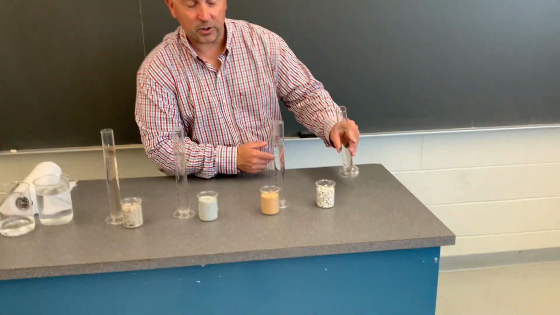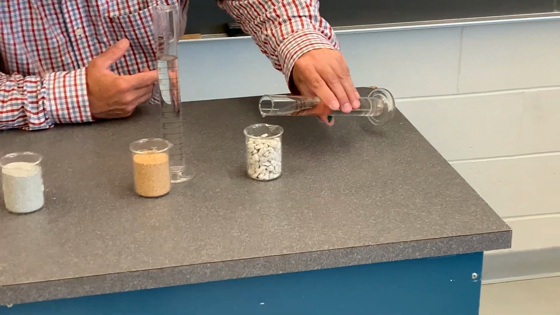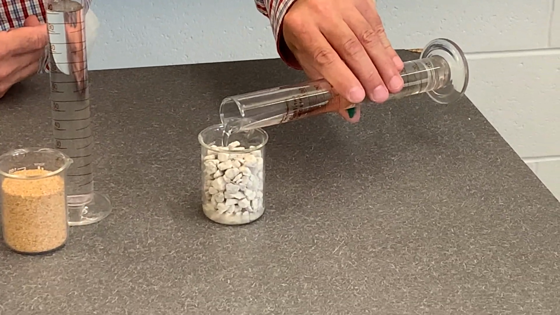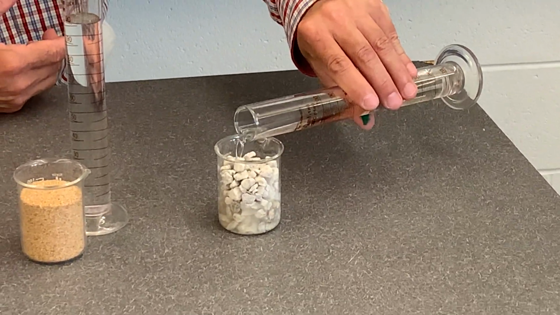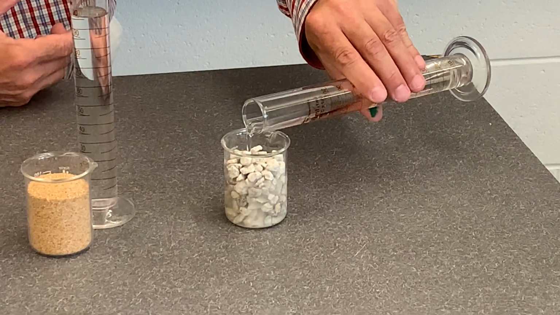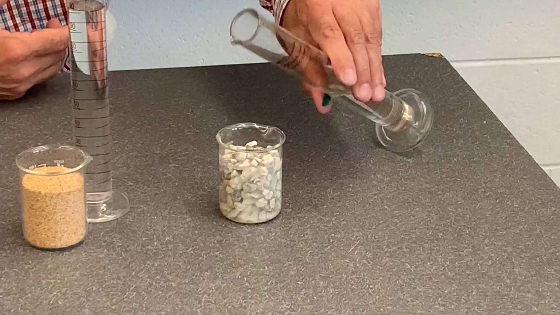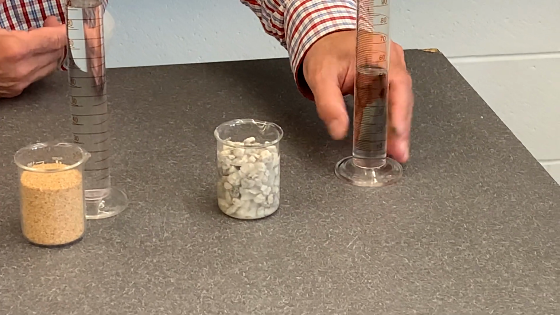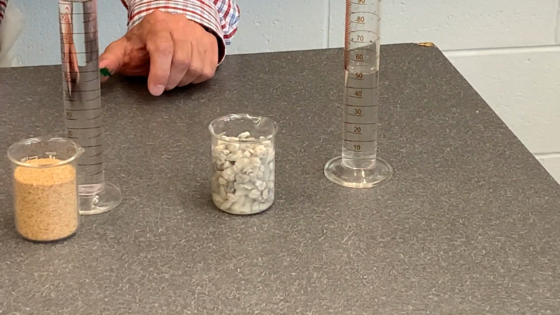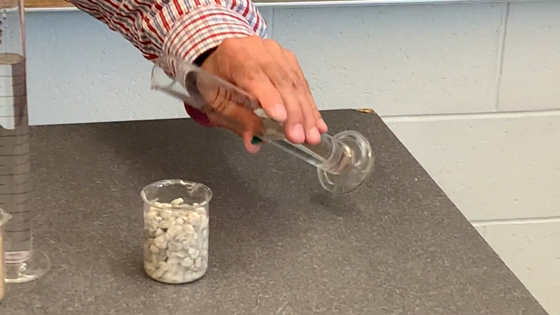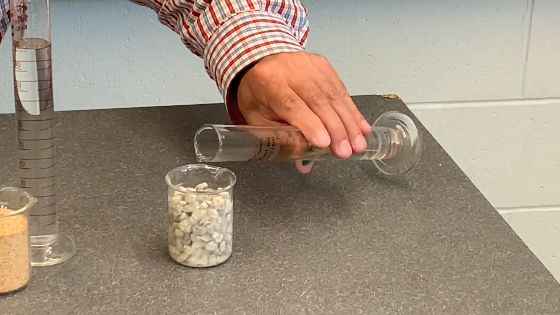So I'm going to start with the gravel, and I'm going to pour some of the water from my graduated cylinder in there. You can see how quickly the water just percolates in, infiltrates in. That gives us an idea that this medium, well-sorted gravel is not just porous, but it is very permeable. Those pore spaces are big, they are well connected.